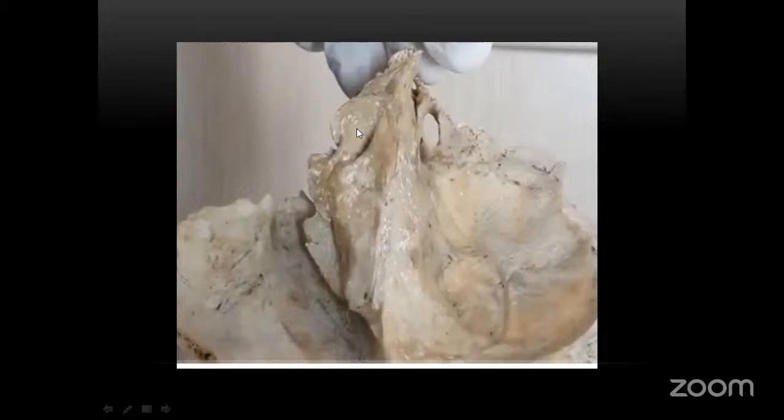But what happens? You have to orient yourself. If the sigmoid sinus is coming downward, the clivus is projected from above to downward, but in a slope manner, not vertically. The lower portion of the clivus forms the anterior border of the medulla oblongata.